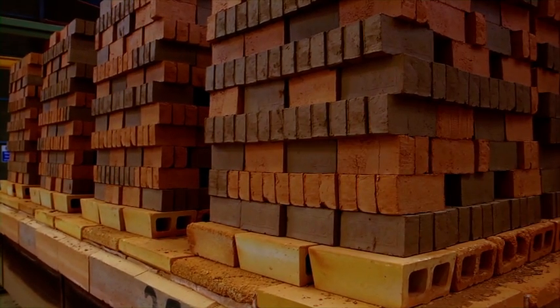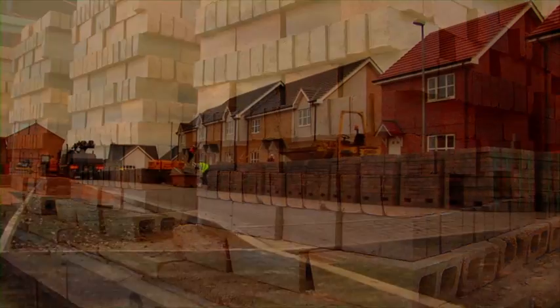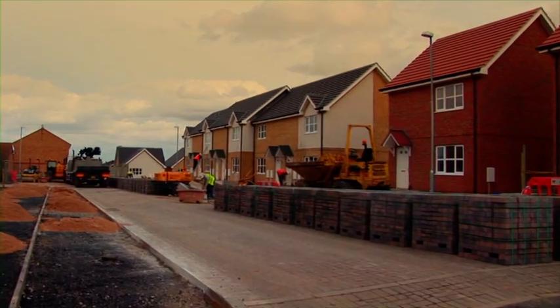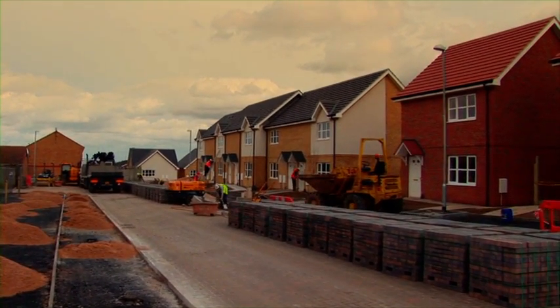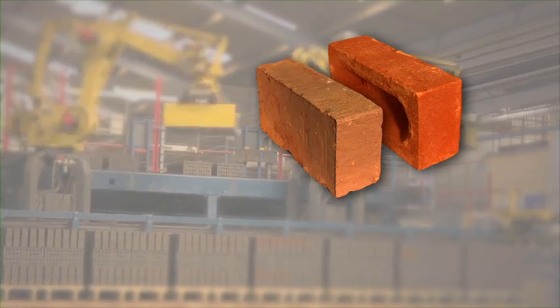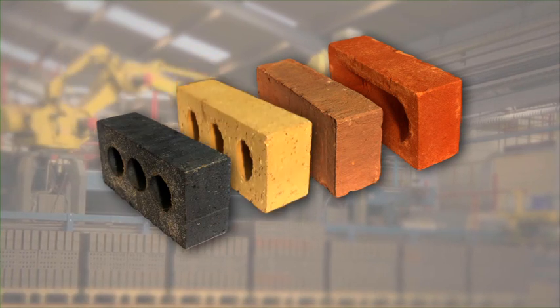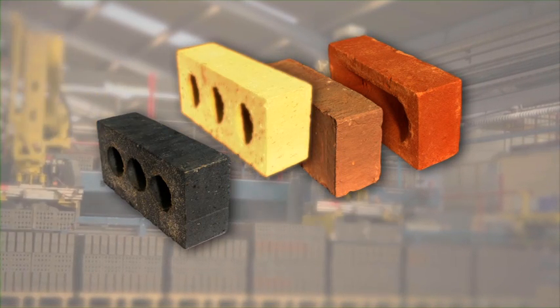IBSTOCK Brick manufacture and supply a variety of different bricks to suit many different requirements. When selecting a brick, it is important to make sure the right brick is used for the build, particularly if it is required to match existing brickwork. This video will guide you through the options available and highlight any considerations you should be aware of.